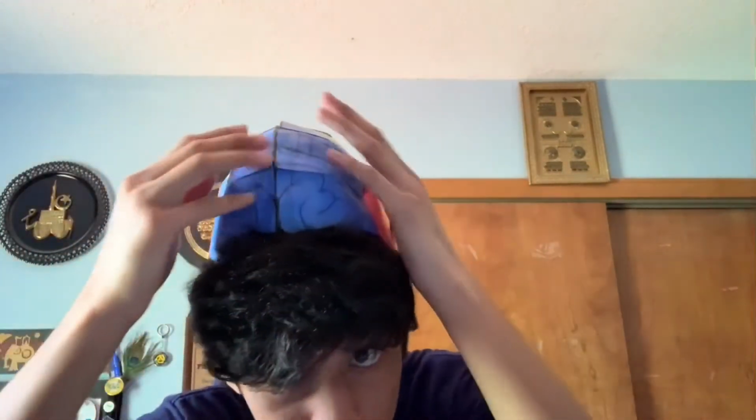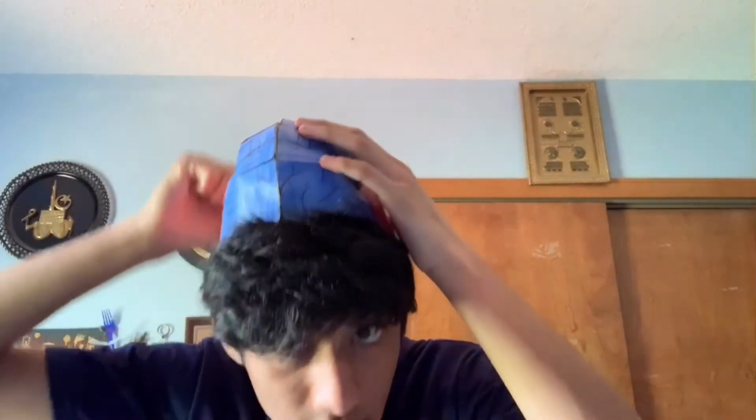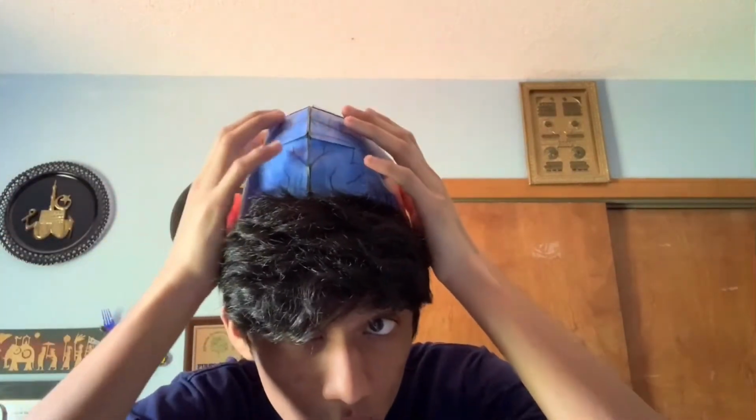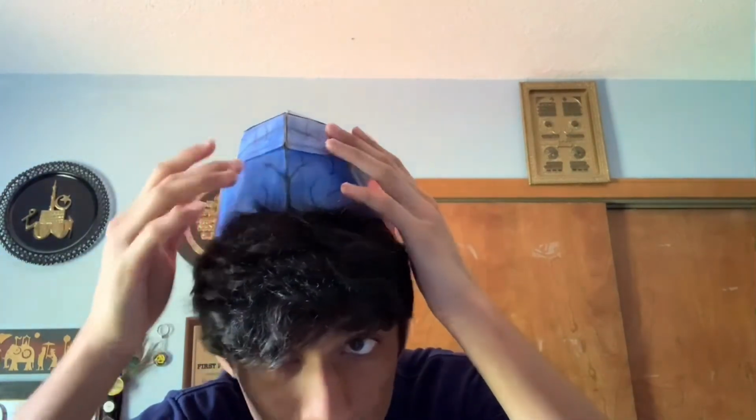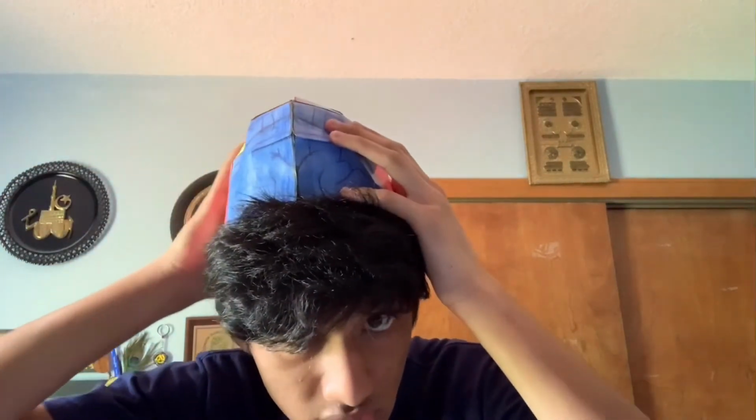Now, this line that spreads all the way across the right hemisphere and the left hemisphere, which divides the two hemispheres, is what's known as the longitudinal fissure. It splits the brain in half. That's what it's known for.